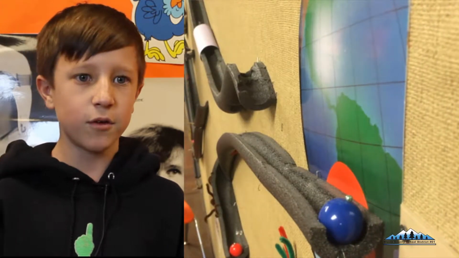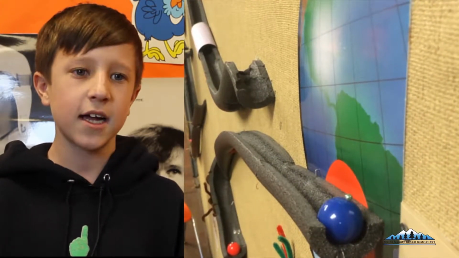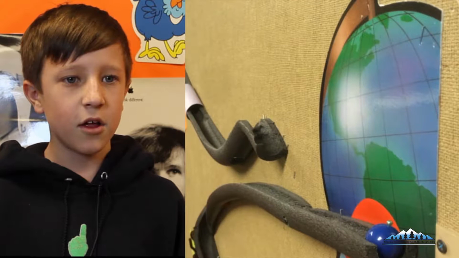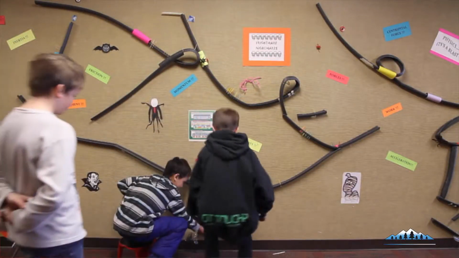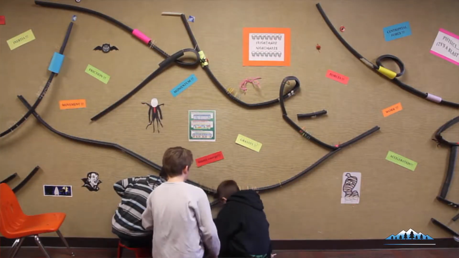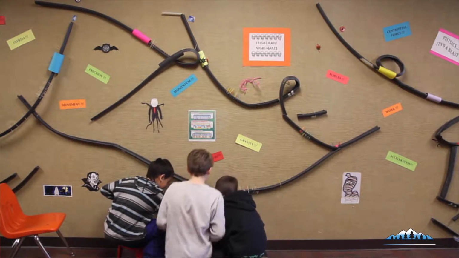We used "every action has an opposite and equal reaction" because the marble would just fly off the track. So we used the bouncy ball so it bounces off and goes back onto the course. So when the ball wasn't doing what we wanted it to, we just went and fixed it. We used these little paper slips to add more friction because the ball had too much kinetic energy.